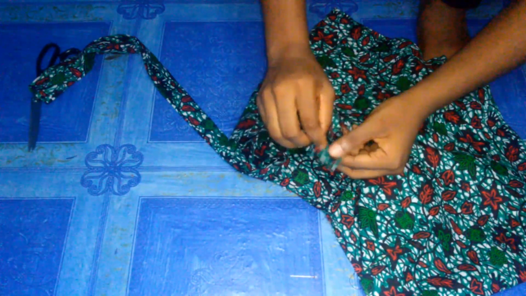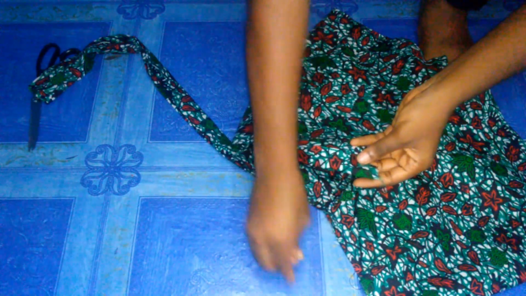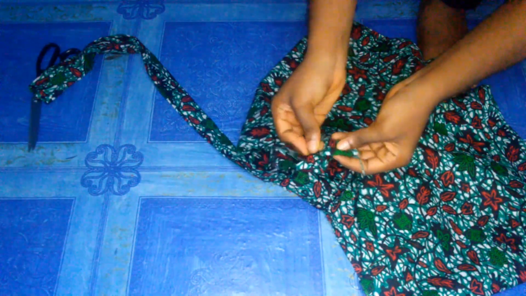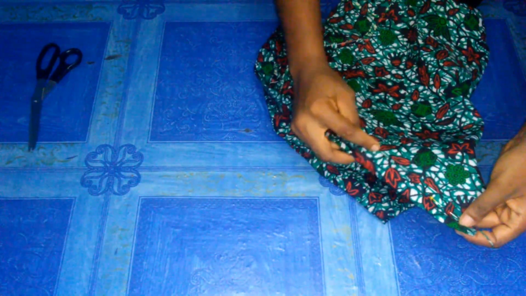So after pinning it down and sewing on our waist, we are now going to sew our zip. So our trouser is ready.